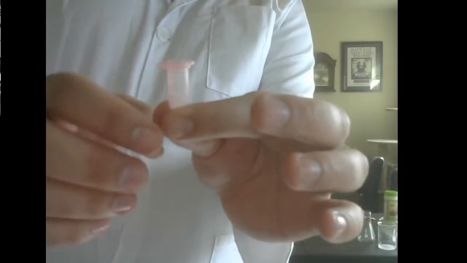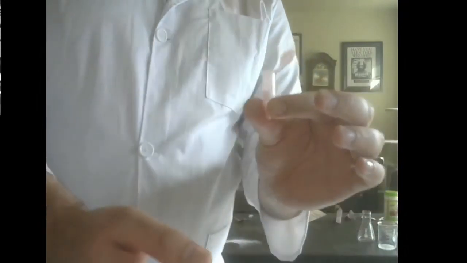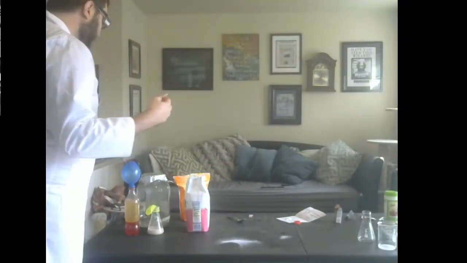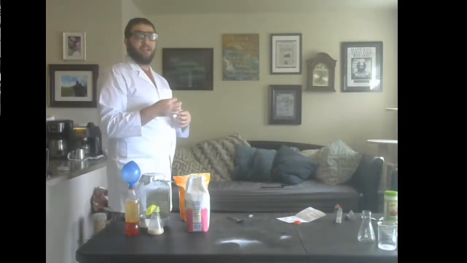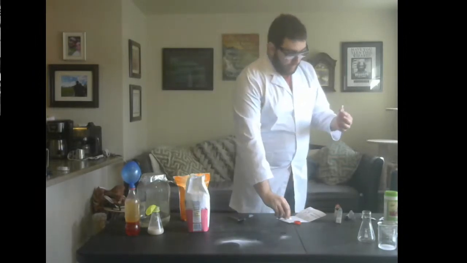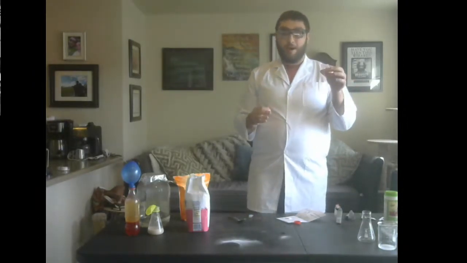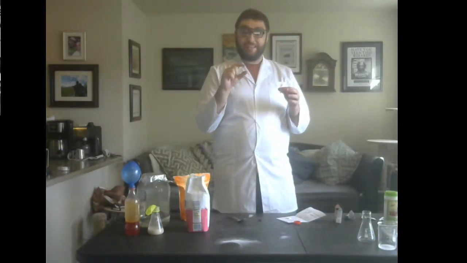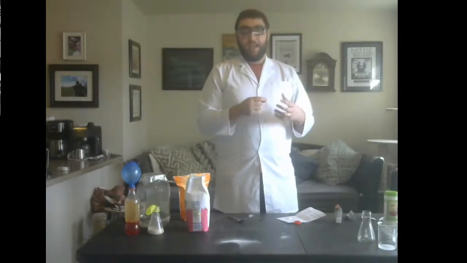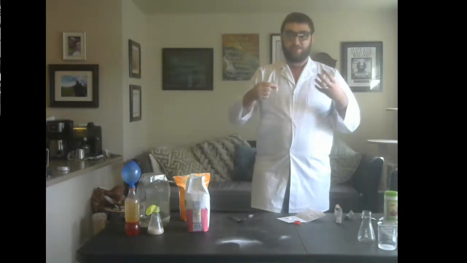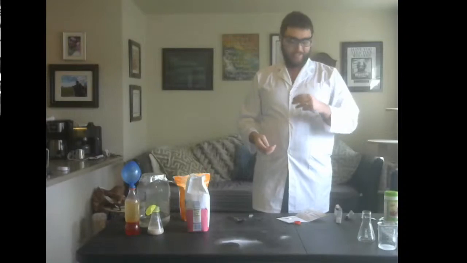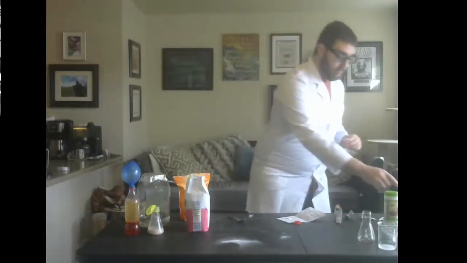Oh, maybe this one doesn't have a good seal. Woo! There we go. So that's how powerful this can be, because it produces a whole lot of gas really, really quickly. That gas has to go somewhere, and since I put it in a tight sealing container, it couldn't go anywhere, and it kept building pressure until it had enough force to pop that lid off. So we can do that one more time just because I think it's super exciting.